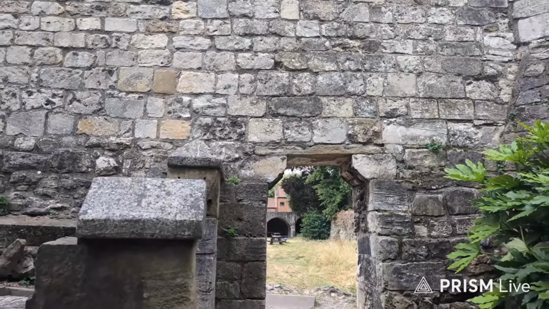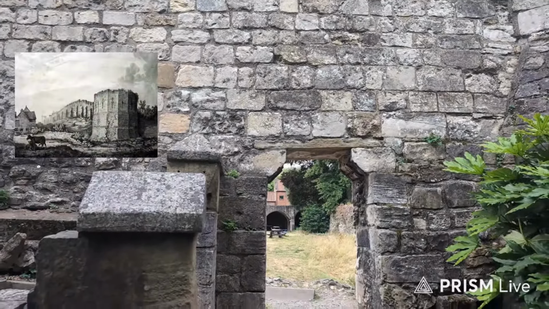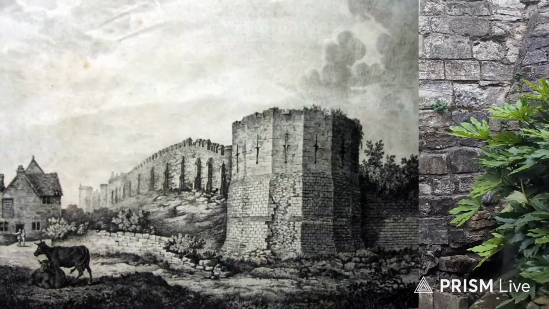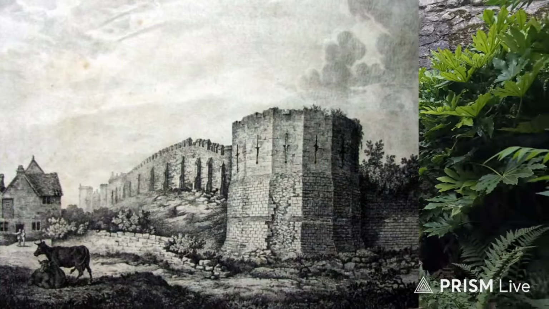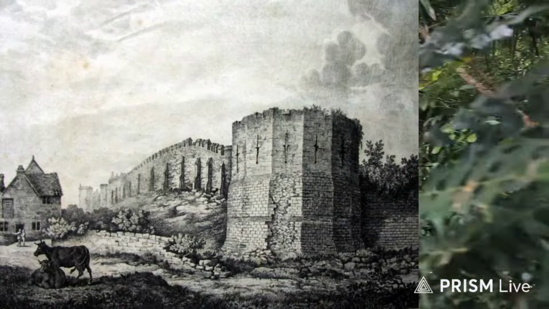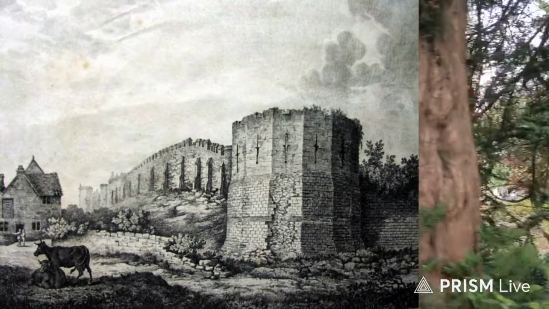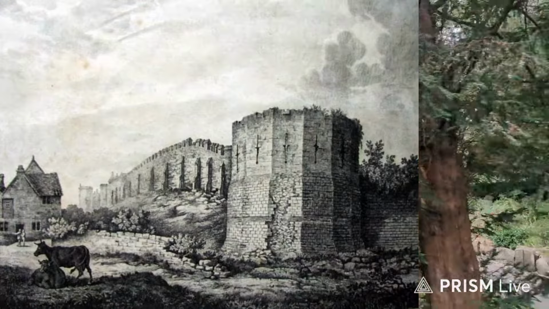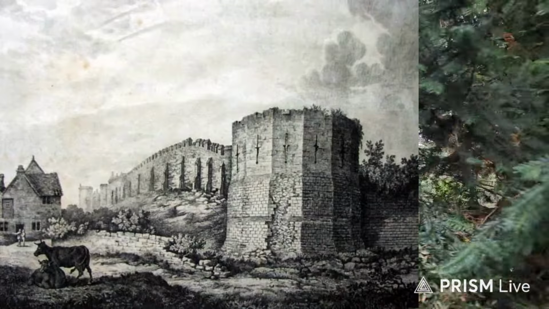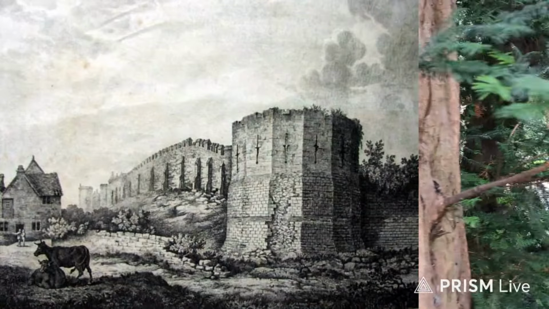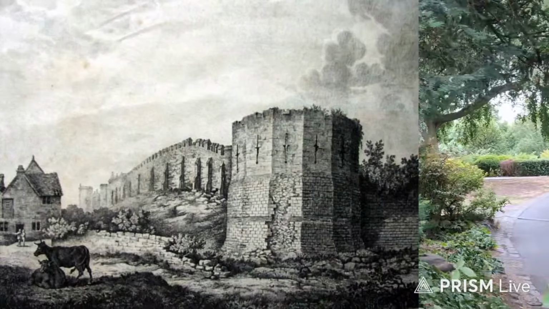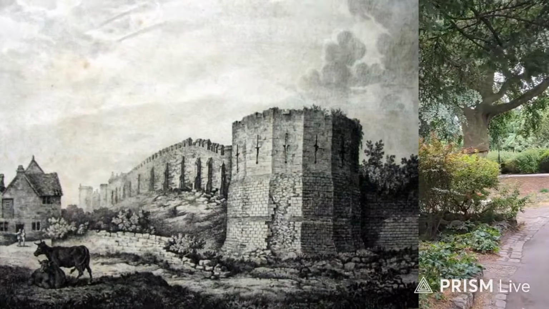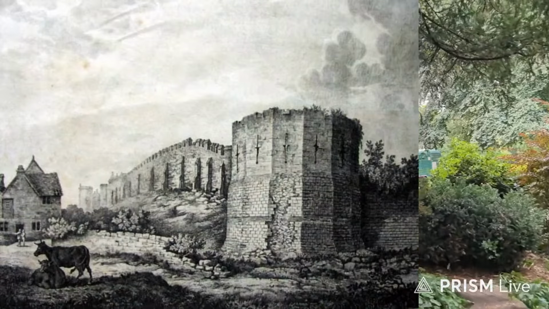Now, I've got a nice little picture here. This was painted in 1811, so before they were really renovated to a major degree. And it shows this corner tower, which you're about to see, but also the wall that I've just shown you running away. So that in 1811, we still had a substantial section of these Roman and medieval remains.